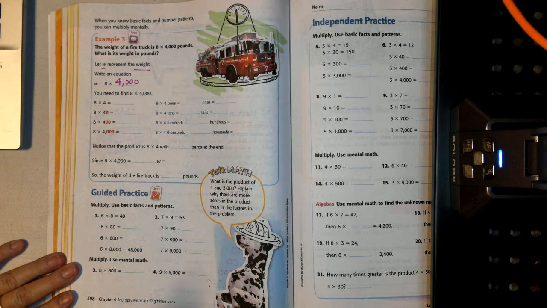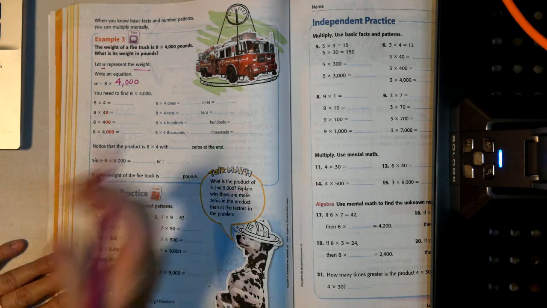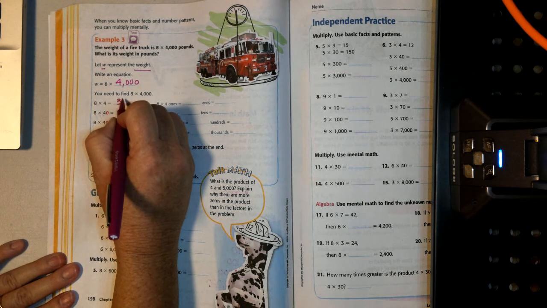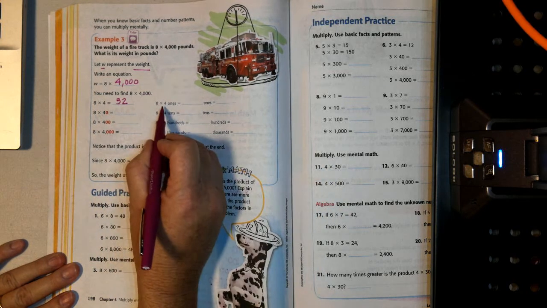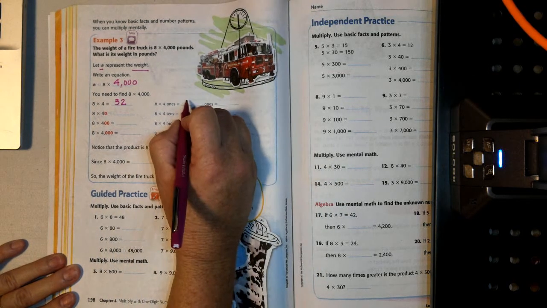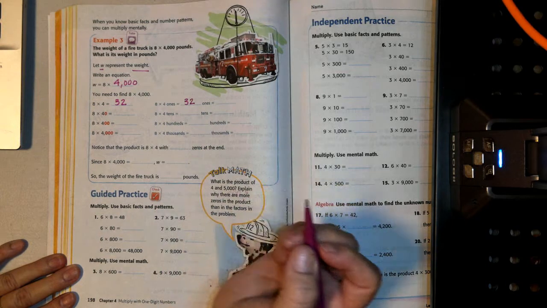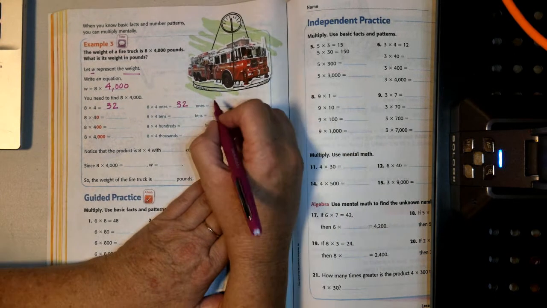Well, we know that 8 times 4 is 32. And 8 times 4 ones equals 32 ones, which equals 32.